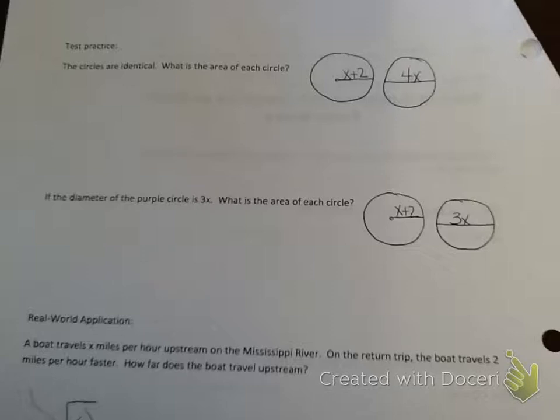Alright, if you turn your paper over, we have some more real world problems. First one says the circles are identical. What is the area of each circle? Well, if the circles are identical, I know that this radius is x plus 2.